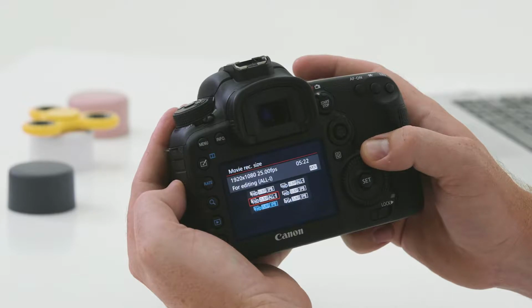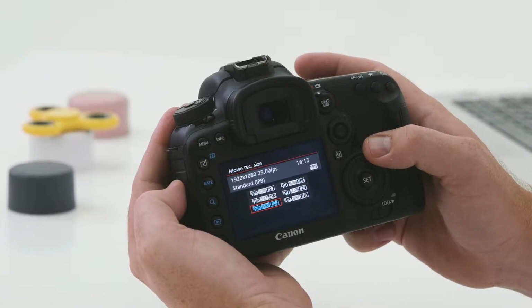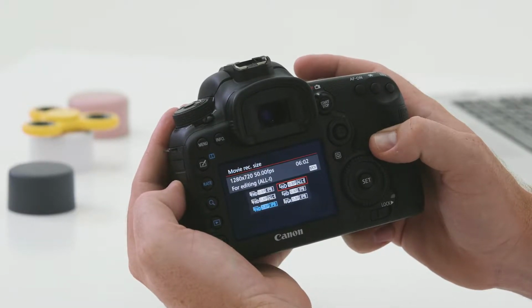The 7D Mark II will do full high definition video at 50 frames per second. It also has options for 25 frames per second in various compressions, as well as HD and VGA quality video, depending on what you're recording and what your outcome is desired.